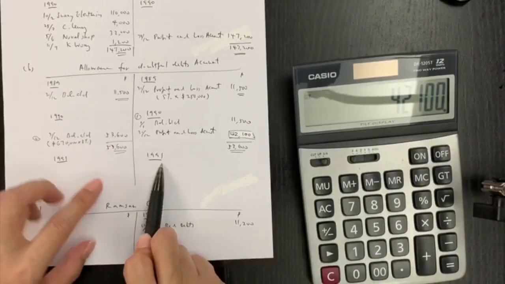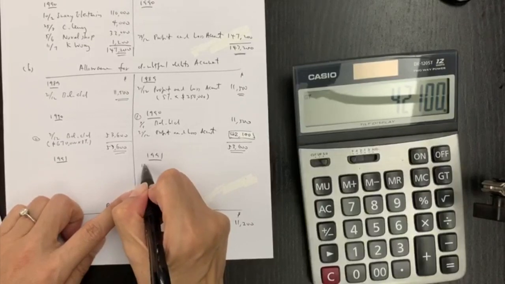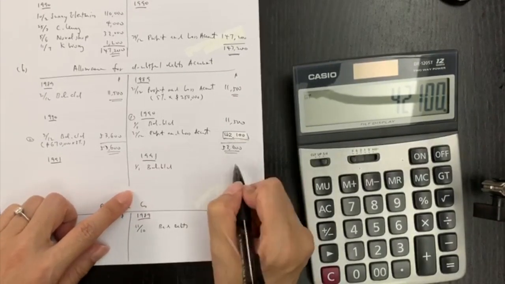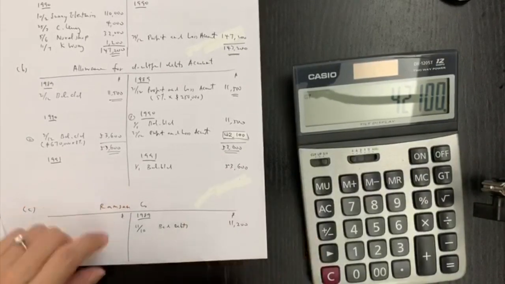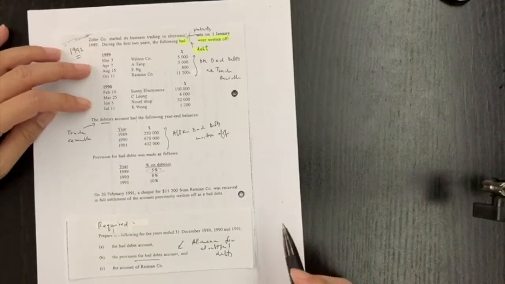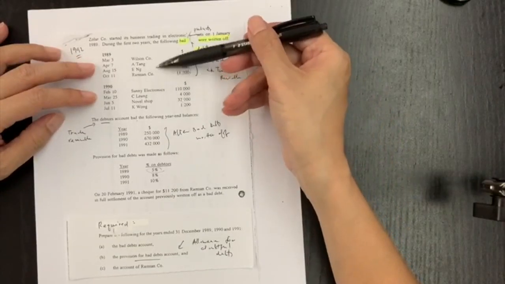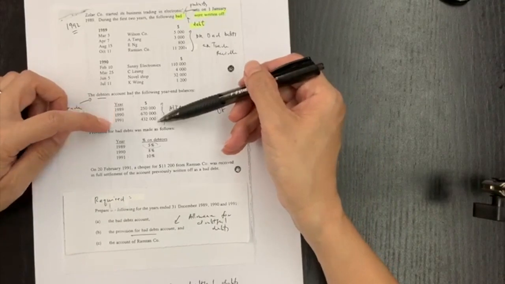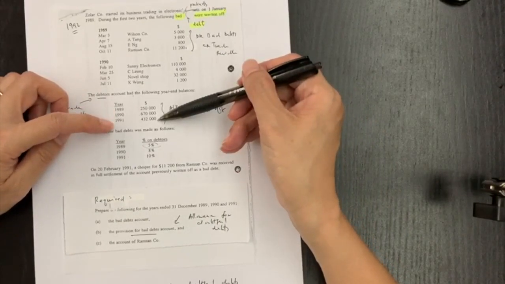What will it be in 1991? It will be opening, so 1st of January. Therefore, I start with this opening, 53,600, like that. Okay, so therefore we have finished bad debt written off. And then we have finished year 1 and year 2. Now we come to the 3rd year, which is 1991.